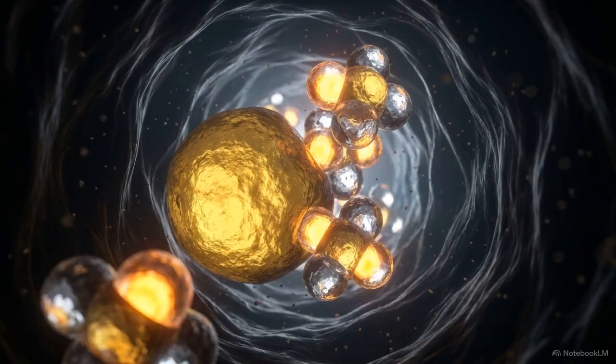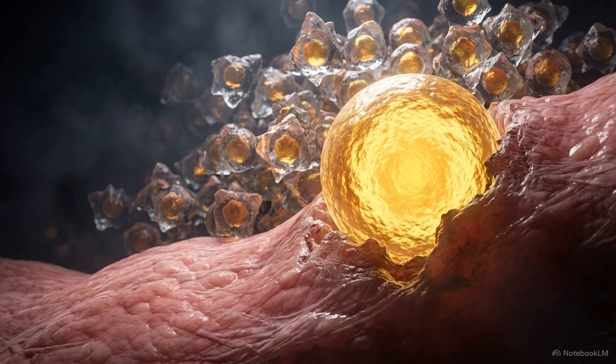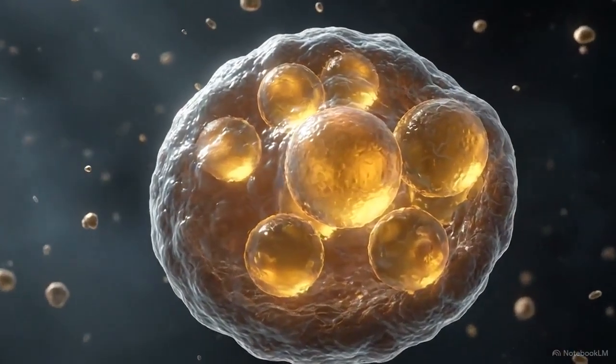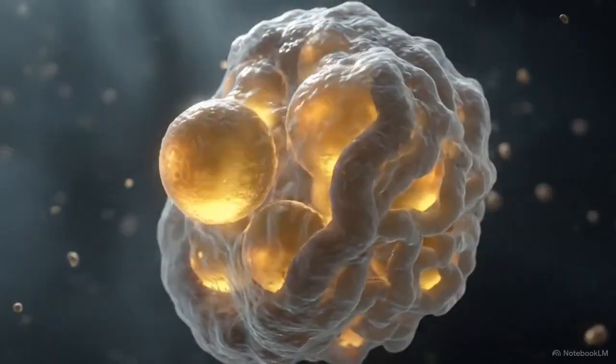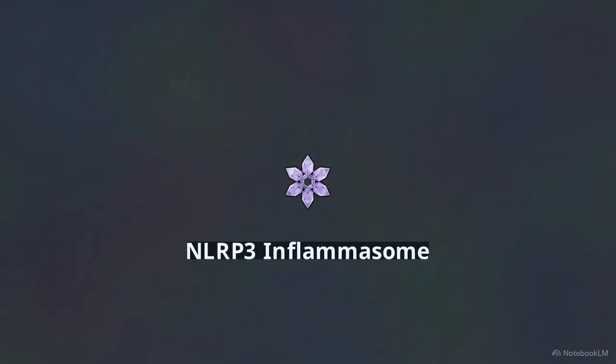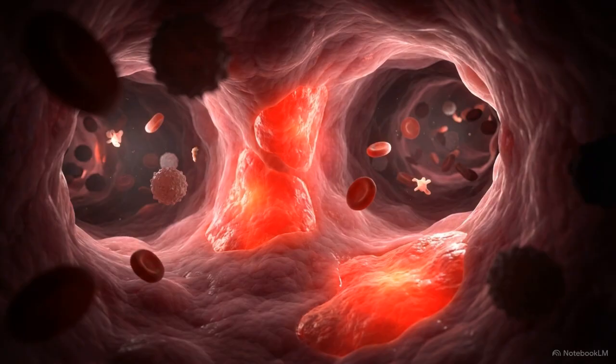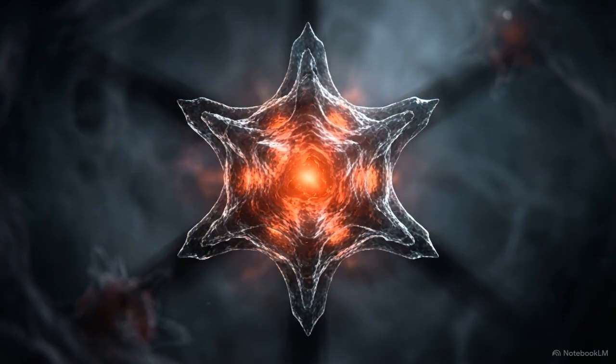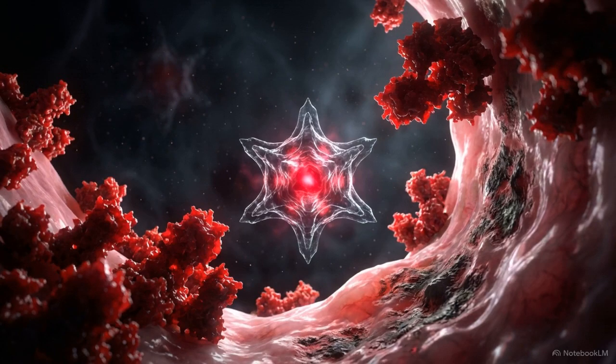Once in circulation, TMAO impairs reverse cholesterol transport, essentially plugging the body's primary exit route for excess fats. Trapped in the arterial wall, macrophages overconsume modified LDL cholesterol until they swell into rigid, plaque-forming foam cells. TMAO also triggers vascular inflammation by activating the NLRP3 inflammasome inside the cells lining the blood vessels. The NLRP3 inflammasome is a protein complex that, when triggered, releases inflammatory cytokines that damage the arterial wall.